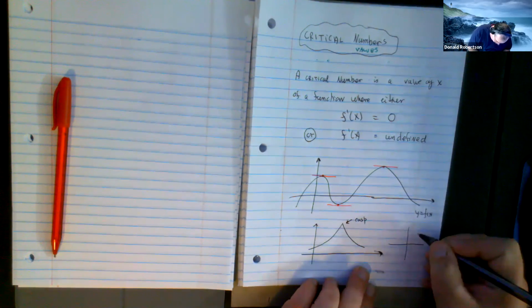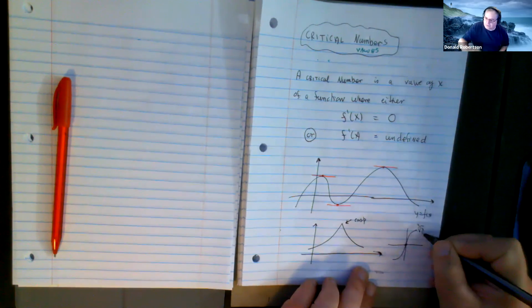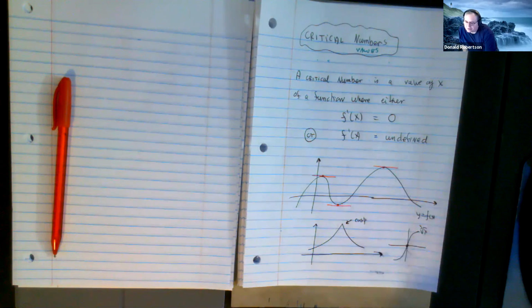Of course, some critical numbers are not actually that helpful. If you do the cube root function, I don't know how well I've drawn it, but at x equals 0, doesn't the curve go vertical for a little while? And you know the derivative of vertical things is undefined, right?